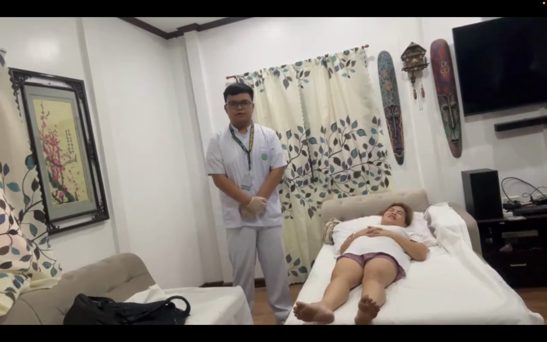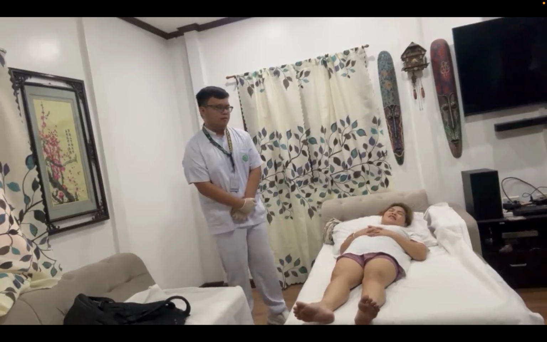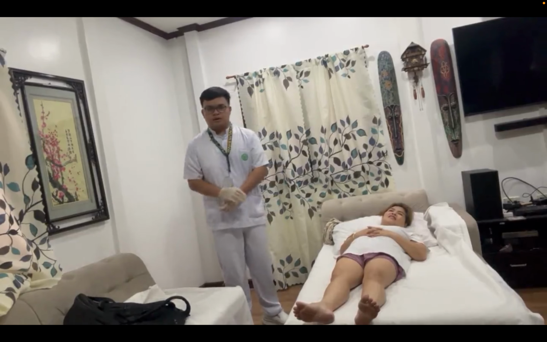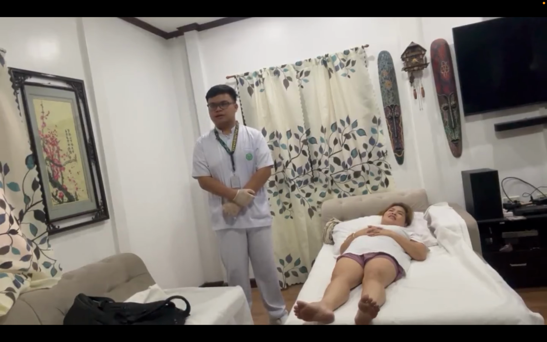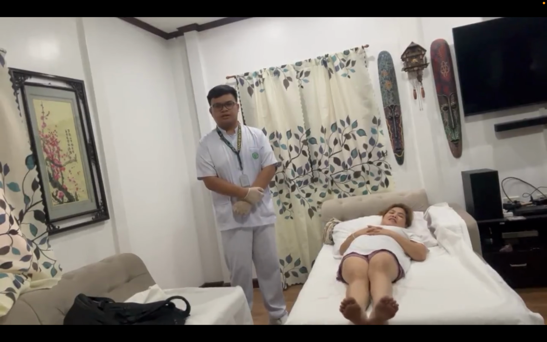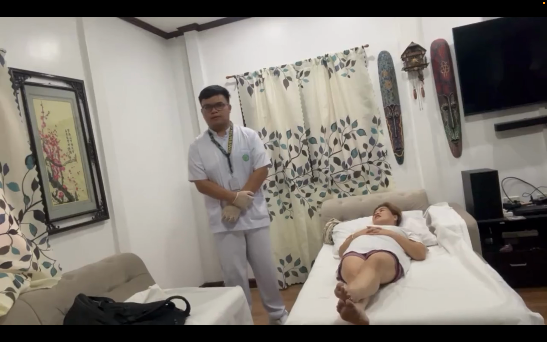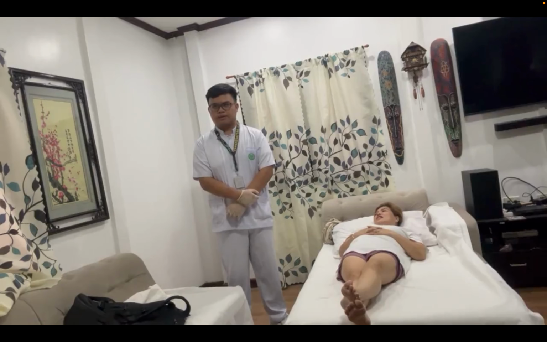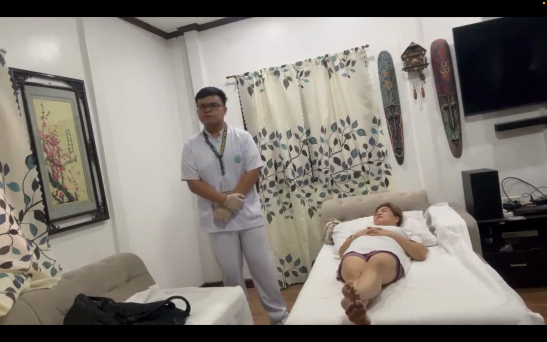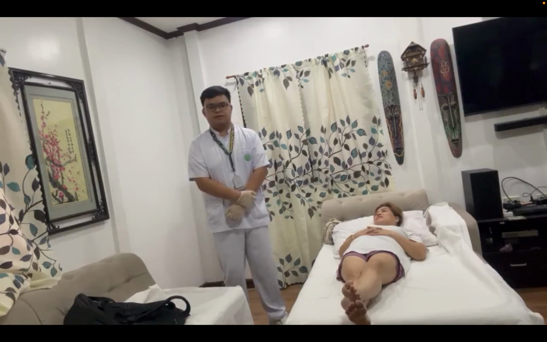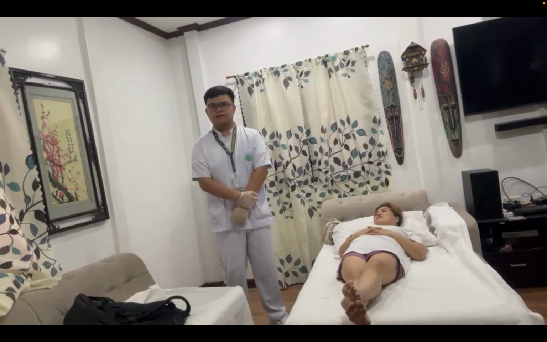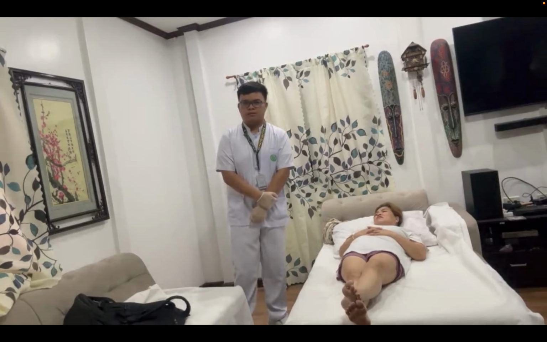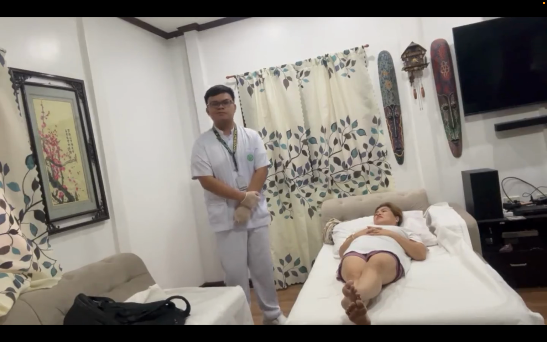Today I will be assessing the transfer technique of a patient from bed to stretcher. This is a safe move, intended to prevent any injury to both the patient and the healthcare team. It also helps with proper body mechanics, infection control, and patient communication.